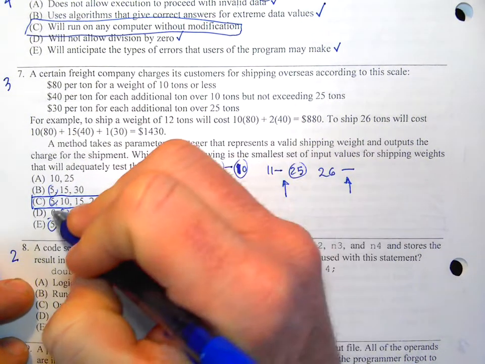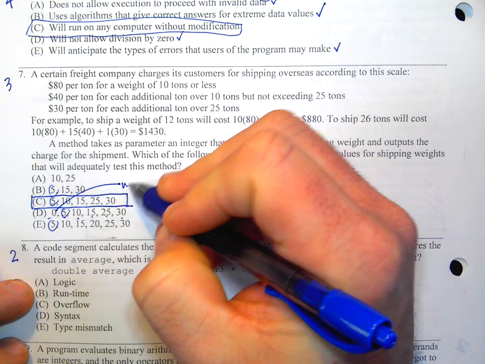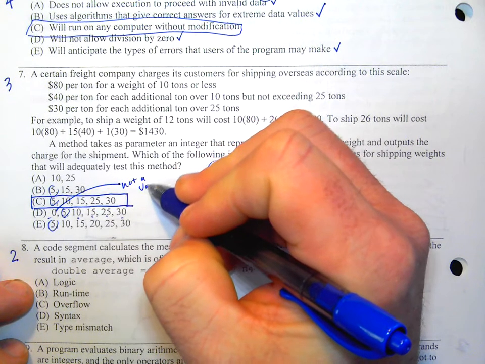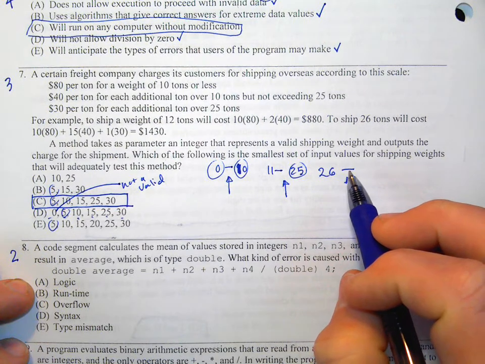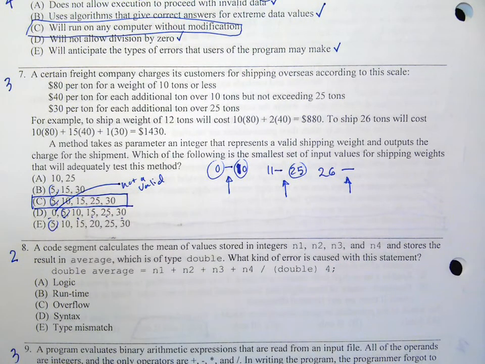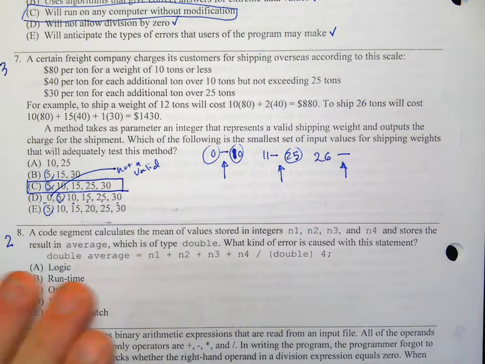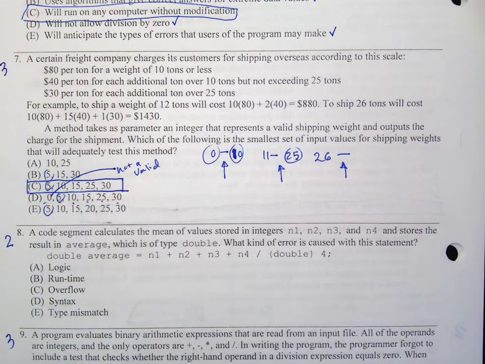So 0 is not a valid case. That was kind of tricky. Otherwise, I'd go with D. Border cases, in between cases.